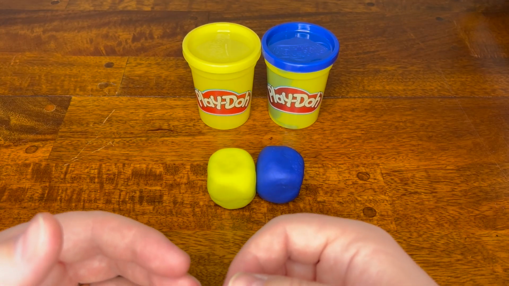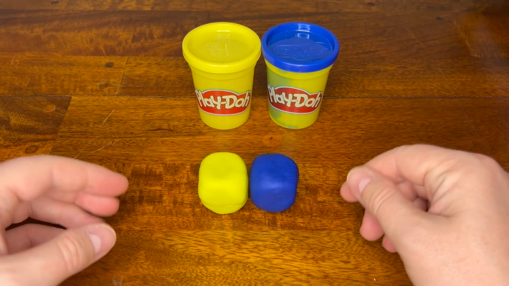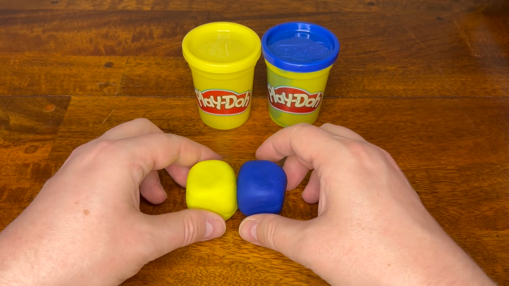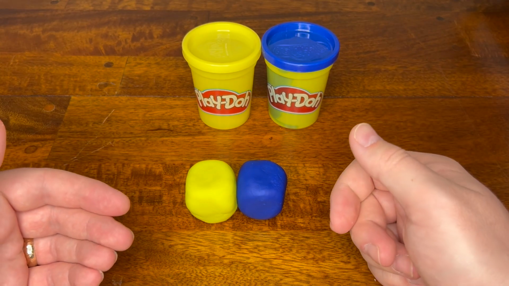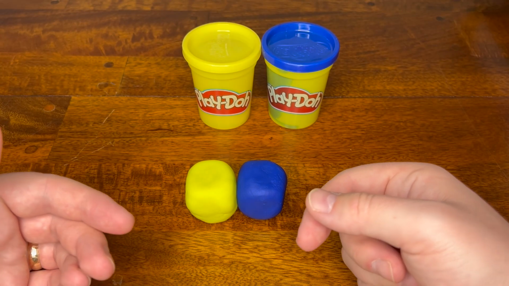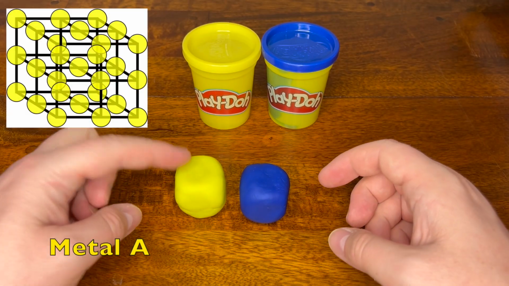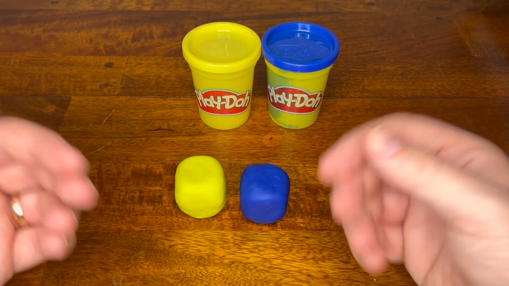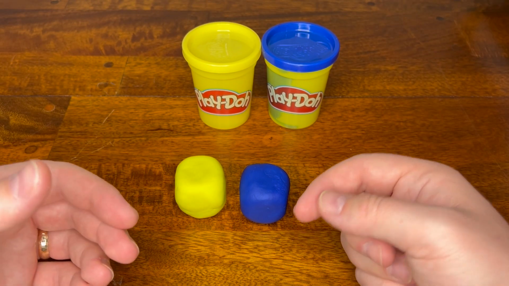Because I think most of the examples for mixtures of phases are often liquids, I wanted to use this Play-Doh as an example. The idea here is, again, we have our two phases separate, we put them together, and it's a mixture. However, we're going to do the equivalent of mixing the water and salt together and see if we can form a solution. Again, think of these as metal A and metal B. We want to see what happens if we try to mix these together like we would with salt water and see if we can form a solution.